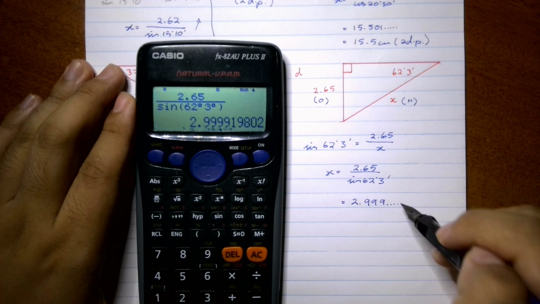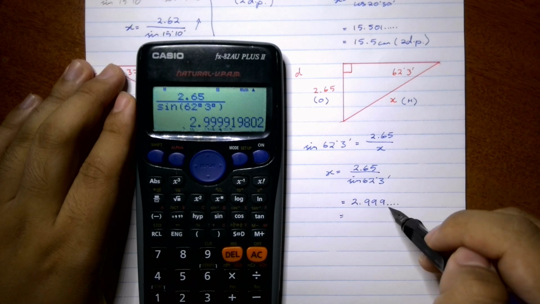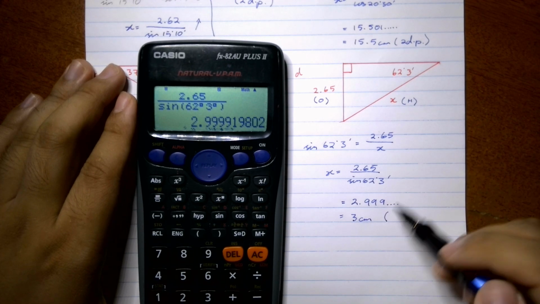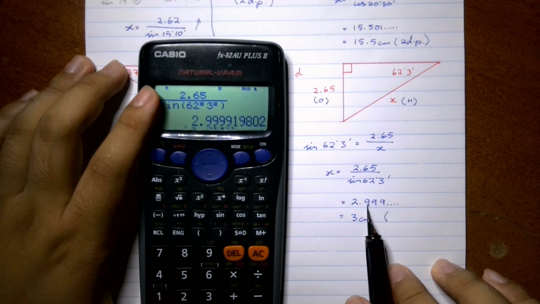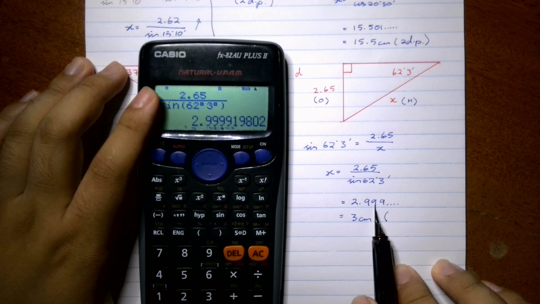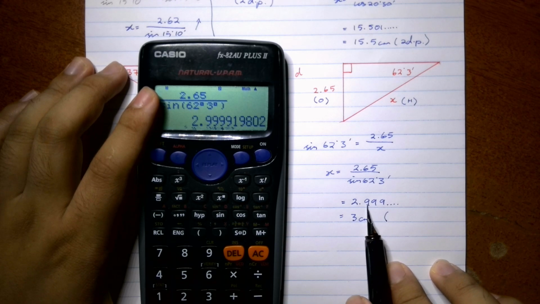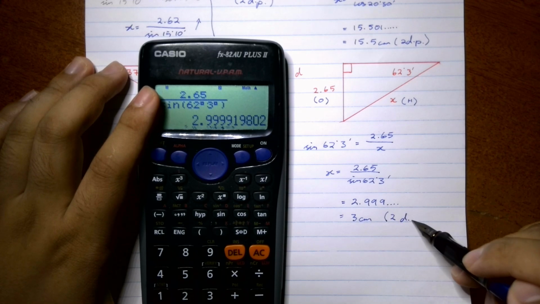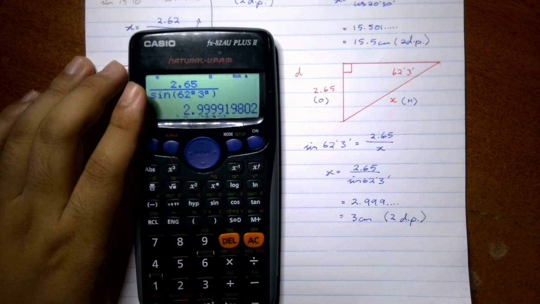Which is equal to 2.999. And obviously that's very close to the value of 3 centimeters. Yes, it is 3 centimeters because if we round this up, it forces this to go up, which forces that to go up. So that is still at 2 decimal places.